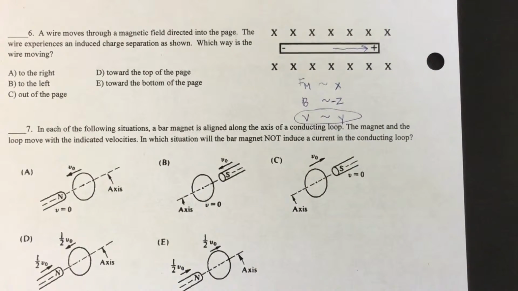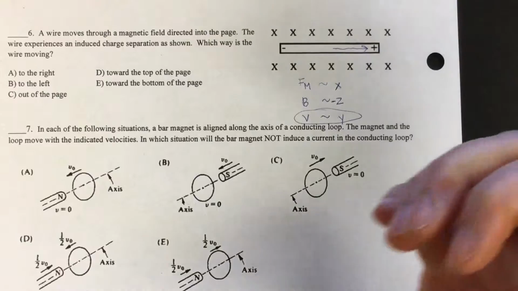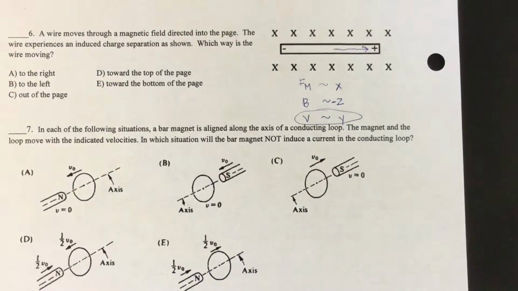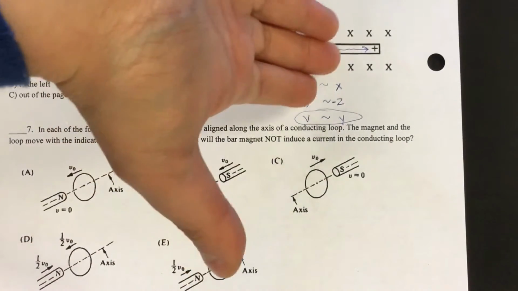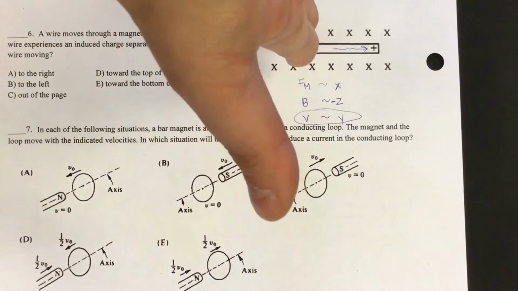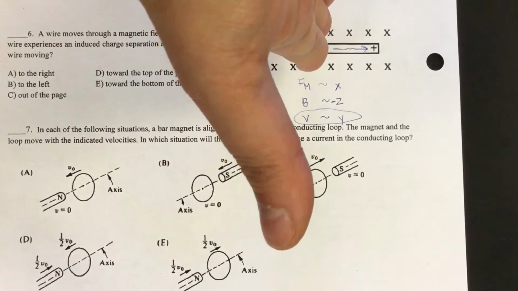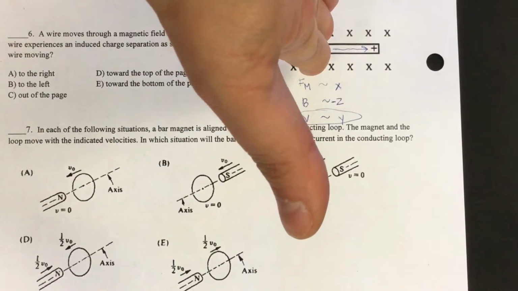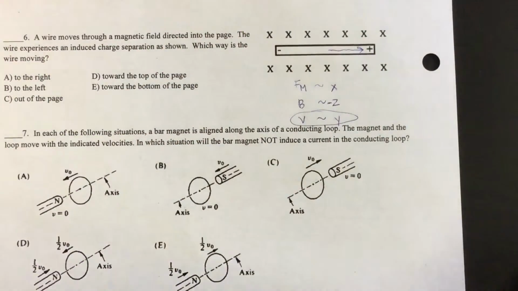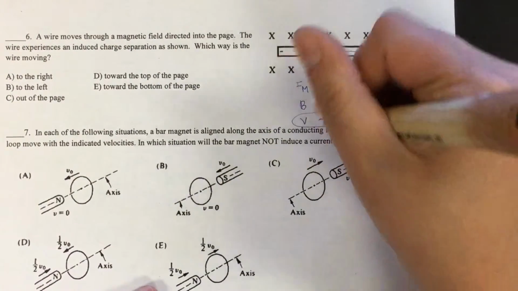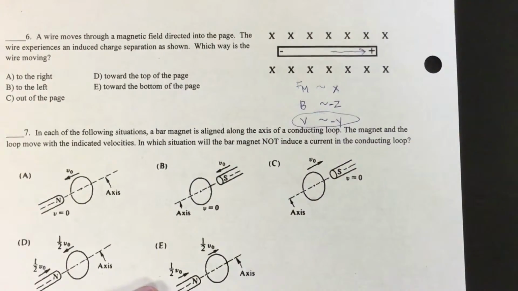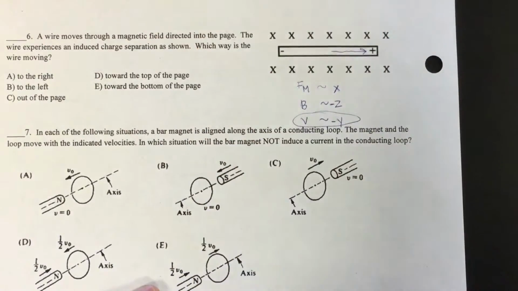And if we right-hand rule this by putting my fingers into the page and pointing my palm to the right. Ooh, let's see if I can do that and still be in screen. All right. That means my thumb has to point down towards the bottom of the page. So that would be the negative y direction for velocity. Toward the bottom of the page, that's E.